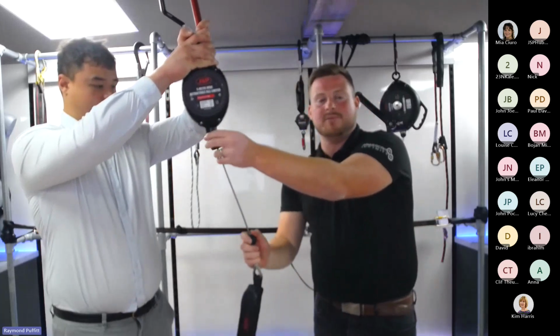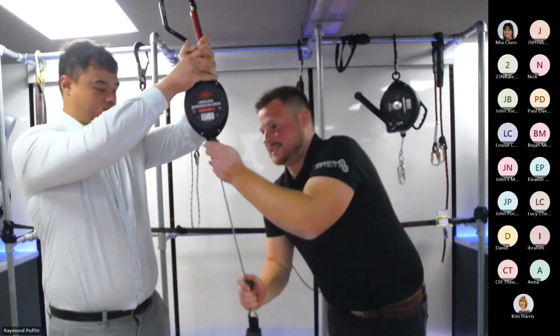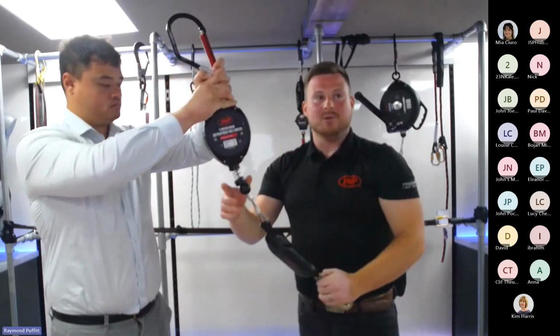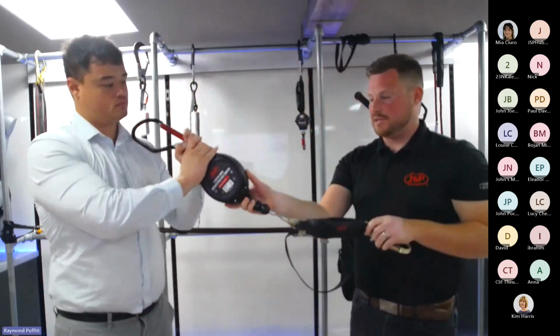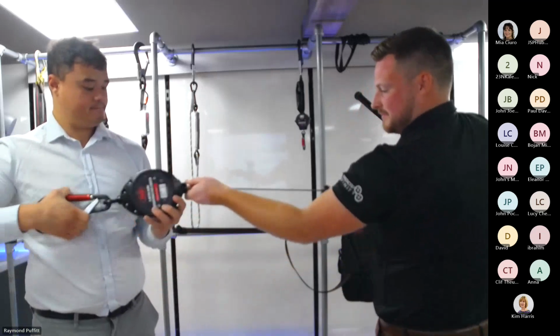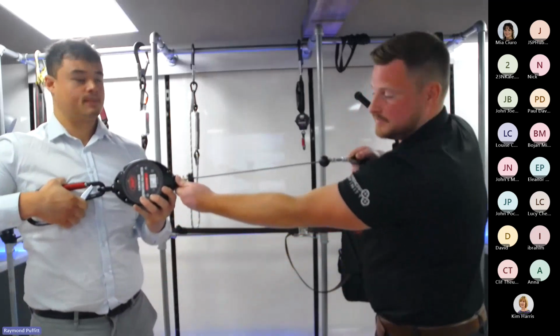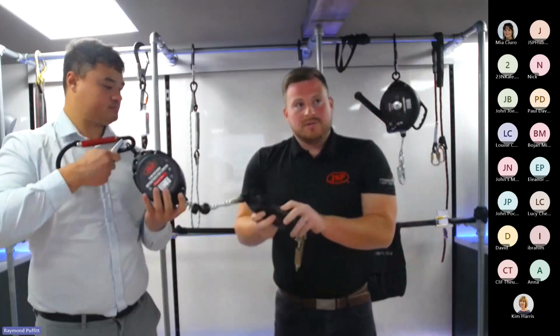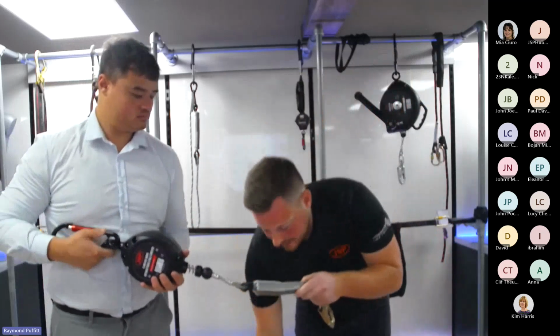This one moves freely, works exactly the same way, locks off, but obviously can also be done horizontal. You hold it down by your chest for me. Can be done horizontal, like that. Okay. Obviously, in here we have the shock absorbing pack.